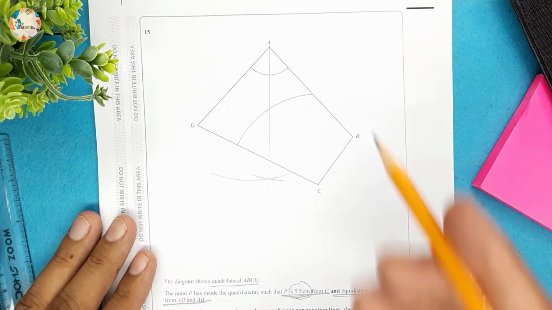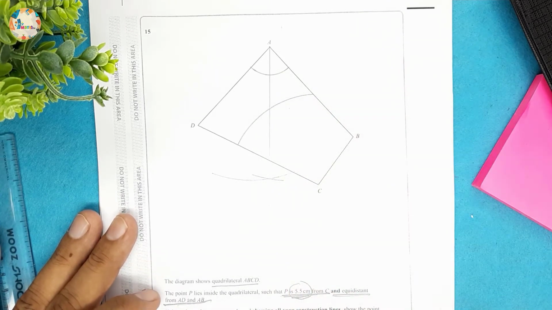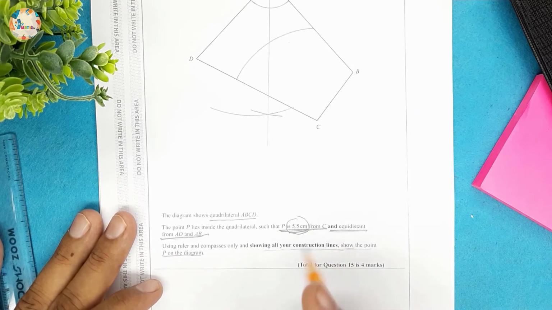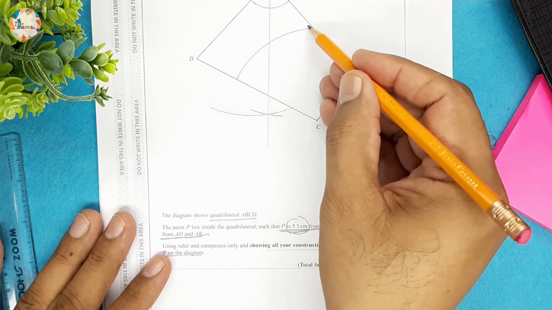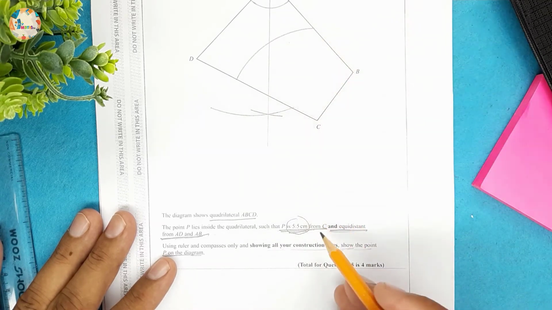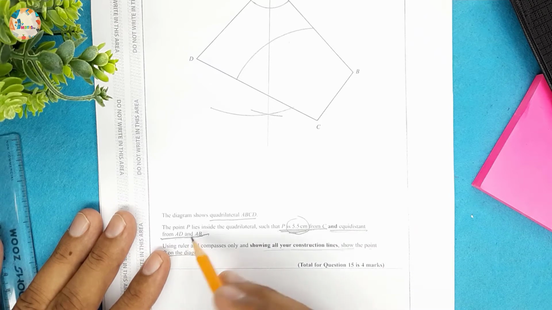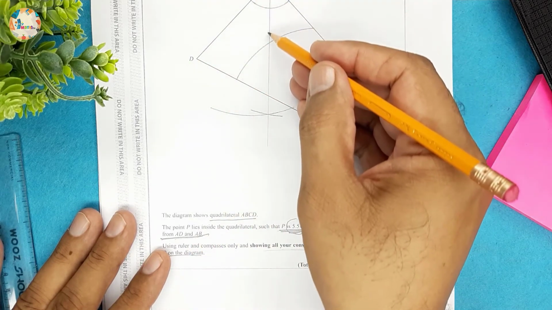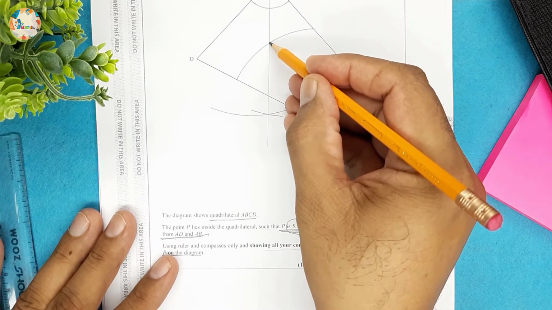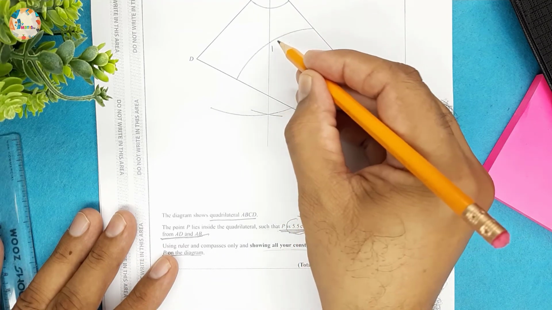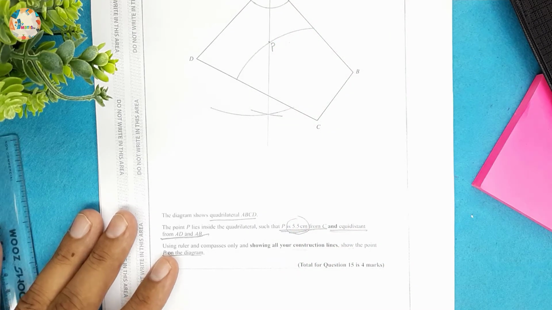So the point lies inside the quadrilateral such that P is 5.5 from C, so 5.5 is this one, and equidistant from AD and AB. So this will be basically the point, and we can write here the point P, and we can show point P over here.